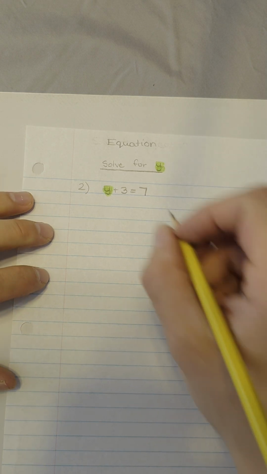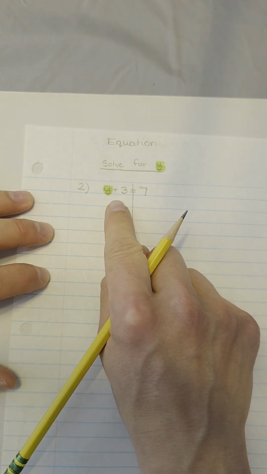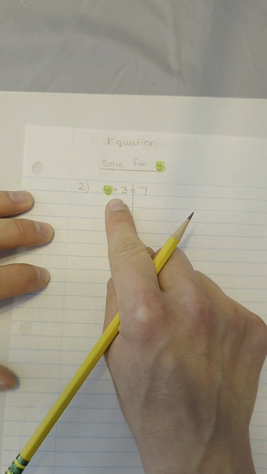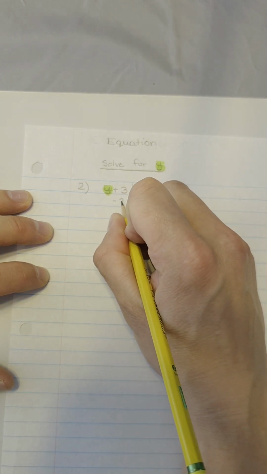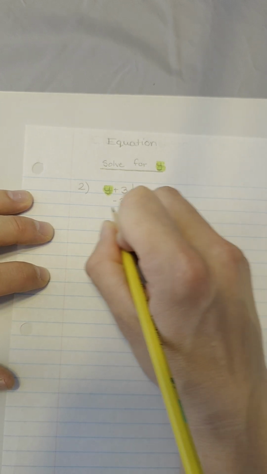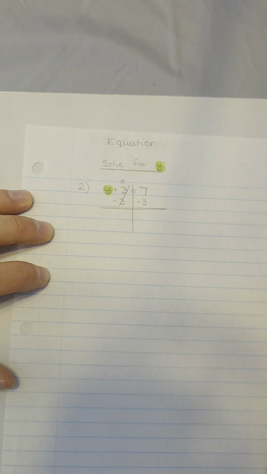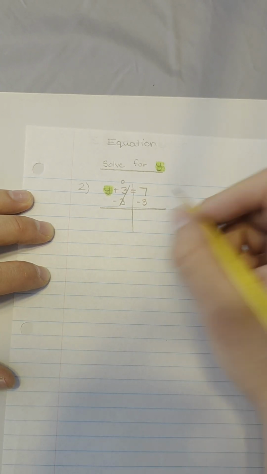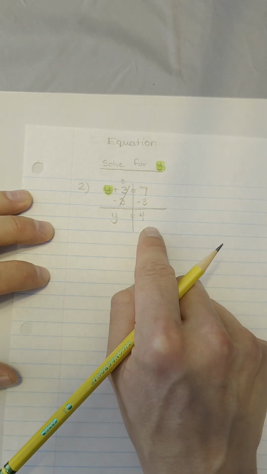But say you didn't know what the answer was. You had to get the y by itself. So the y is not by itself. We have to get rid of this positive 3. What's the opposite of a positive 3? A negative 3. So we're going to go ahead and subtract 3 to both sides. This is a one-step equation. Positive 3 minus 3 is a 0. And then we have 7 minus 3, which is equal to a 4. And there you have it. We have y equals 4.